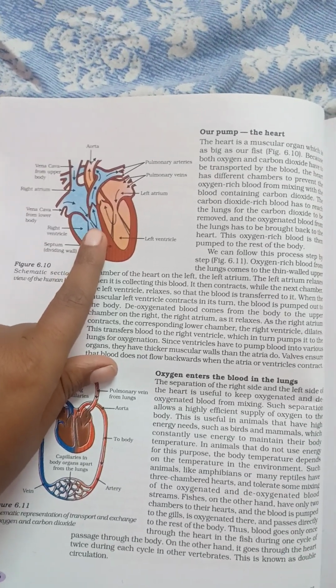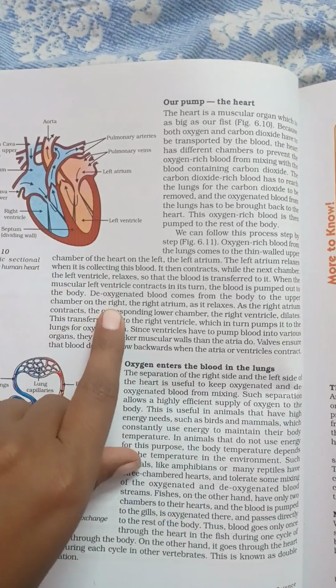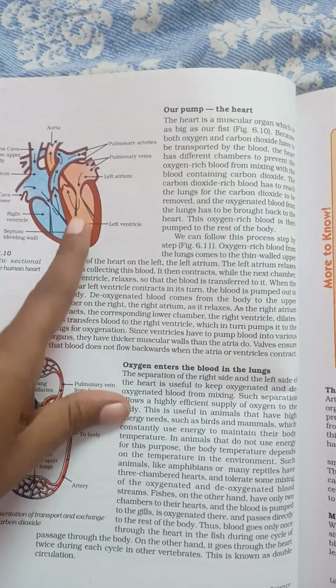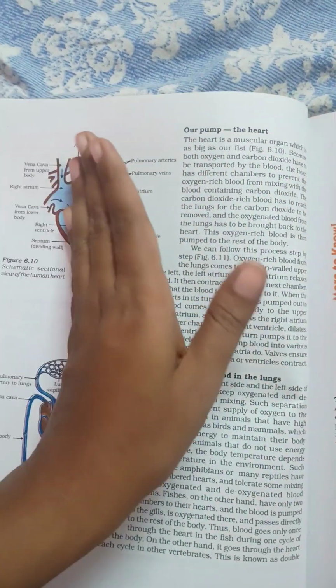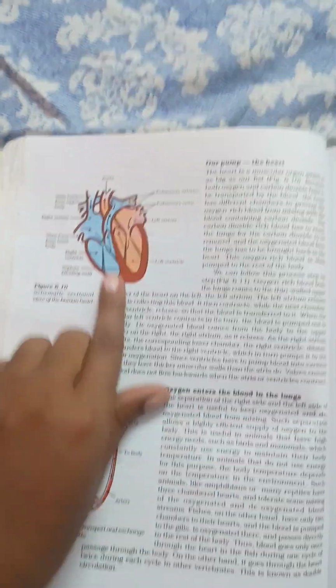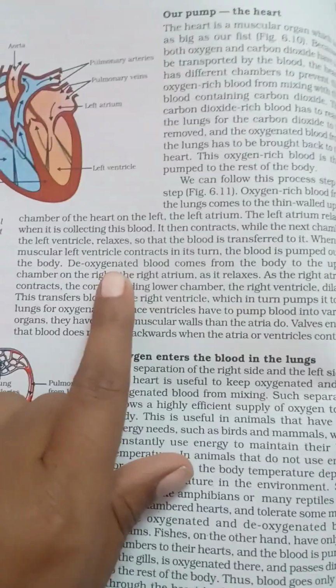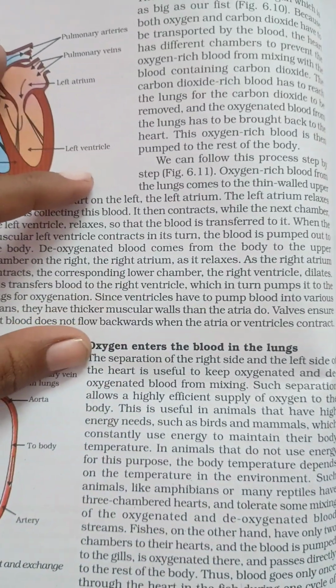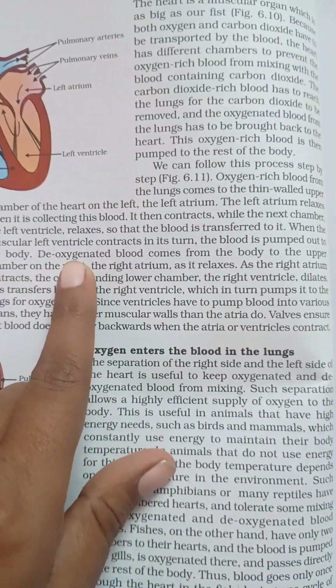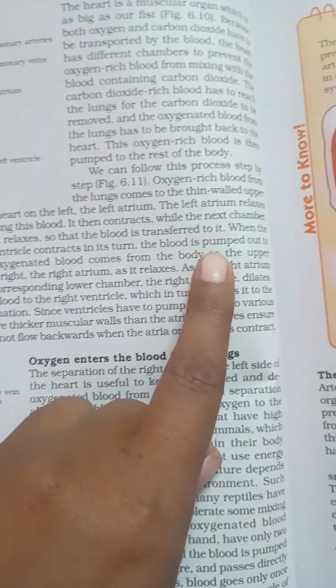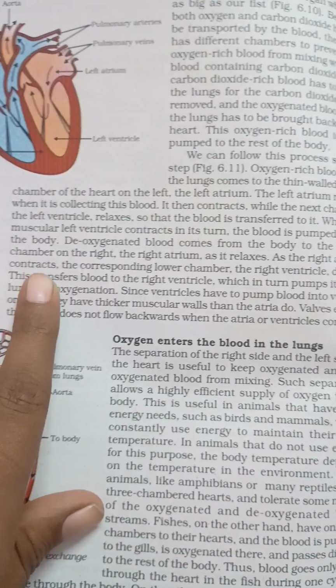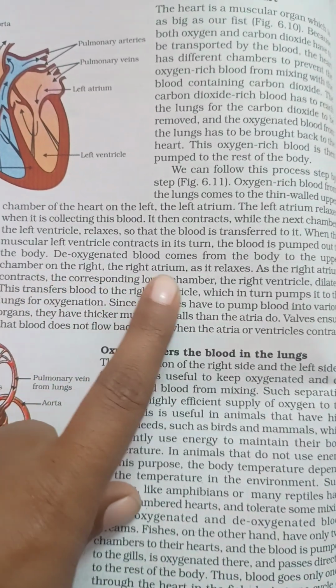We are again continuing with the circulatory system, where we have already covered the oxygen, how the oxygenated blood reaches the entire body. Now the deoxygenated blood, this part is very important, how the blood is pumped in the heart. So the deoxygenated blood comes from the body to the upper chamber of the heart, that is the right atrium.